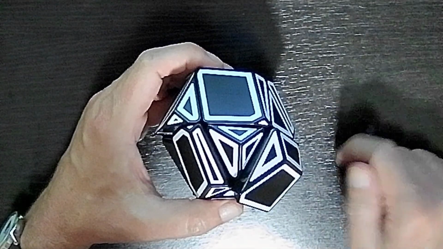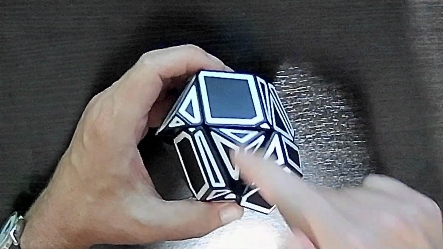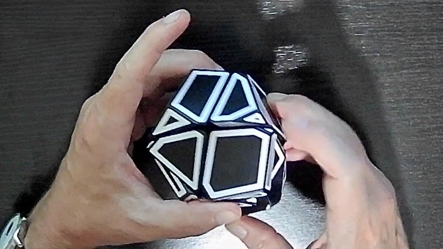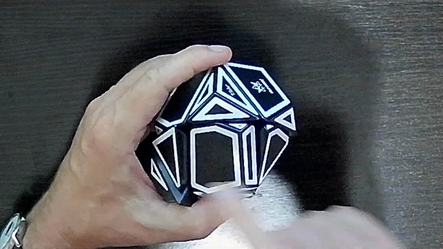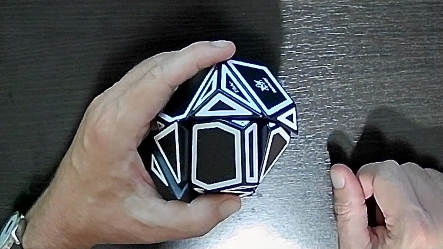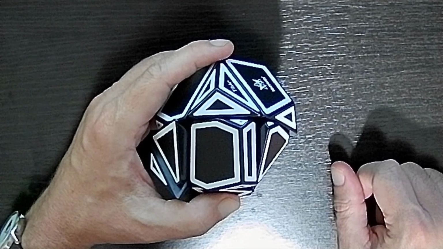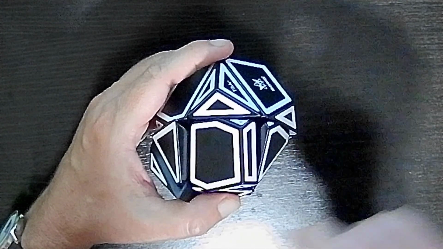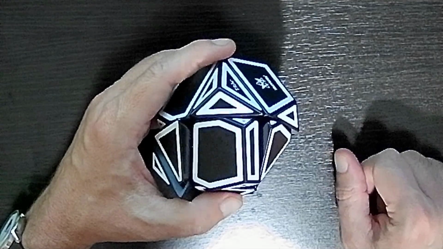Why did I not worry about this piece? Well, this piece is a function of what's going on with the other two. These two, I think, are just easier to visually identify when they're in the right position. And so I check these two to figure out what needs to be done.